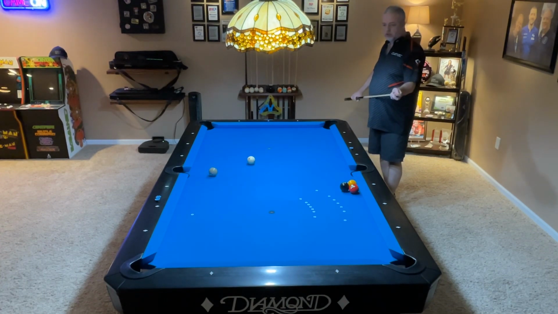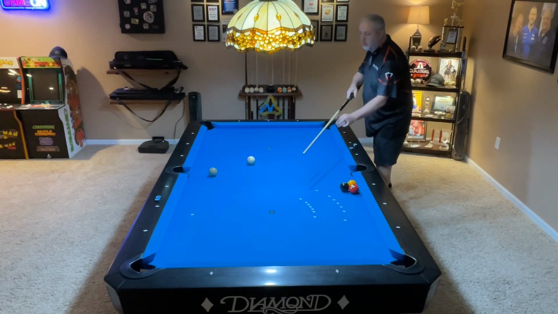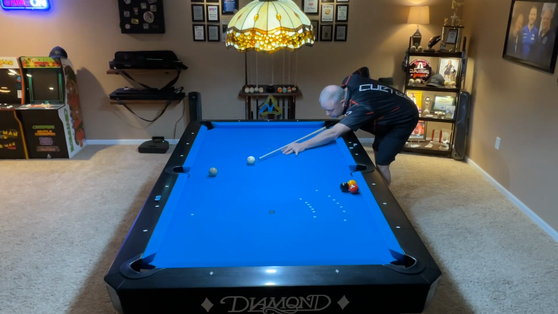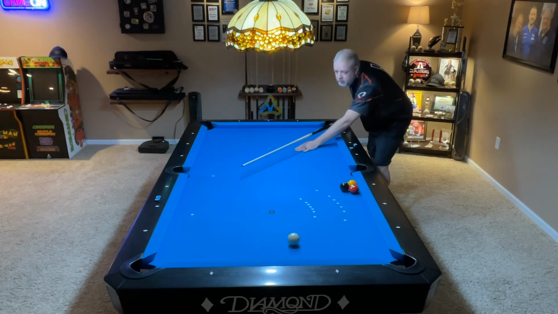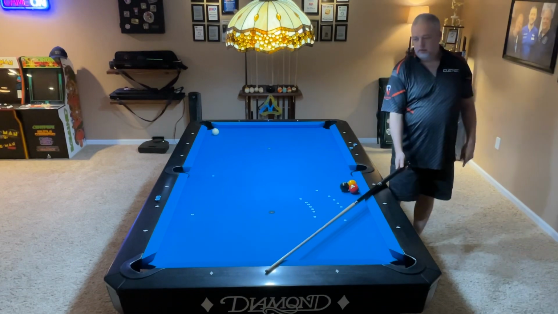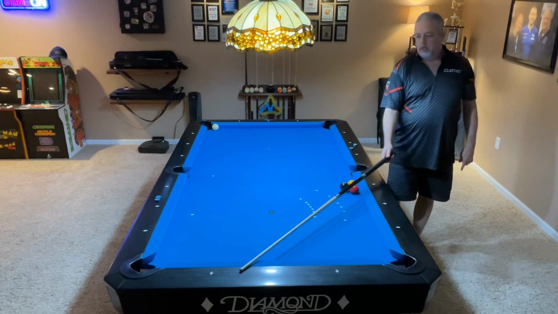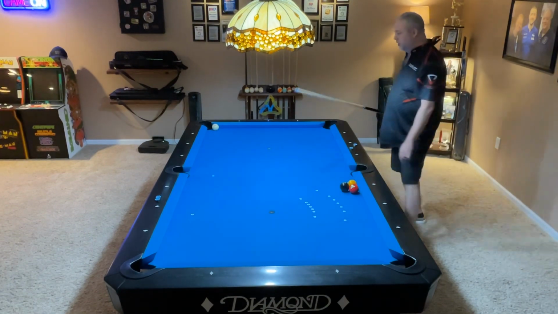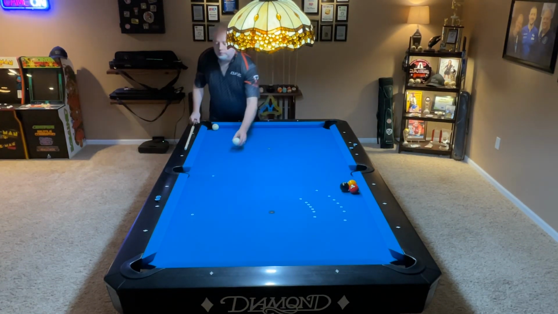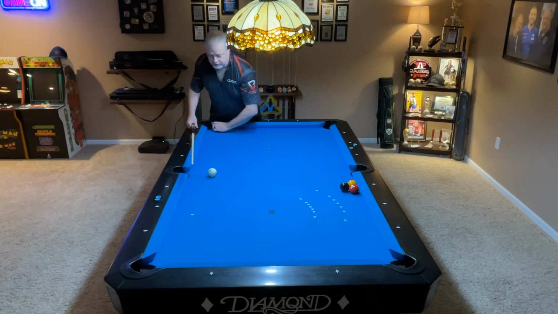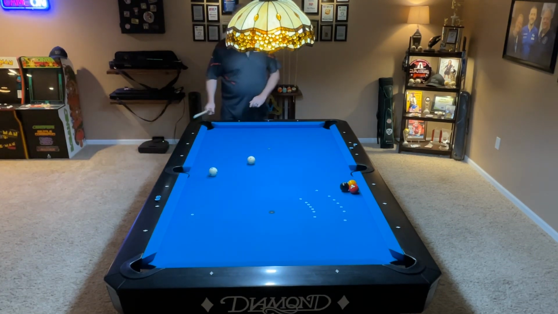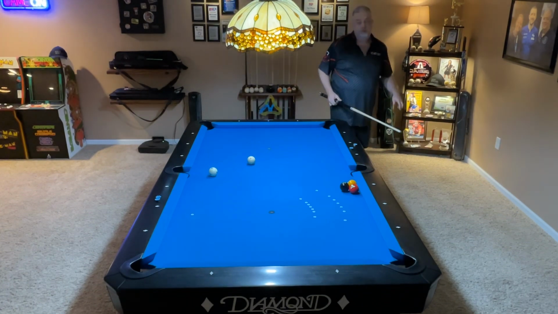And I'm visualizing where that needs to go and how I need to get it there. So I hit a little further than what I wanted to, and I came up into here. Had I hit where I wanted to, I should have came in right into the 3. So I did hit that a little low. And I'm just going to keep doing this until I can't miss it.